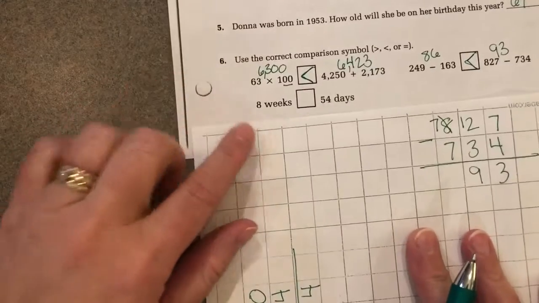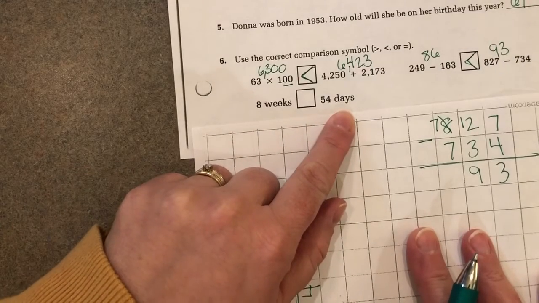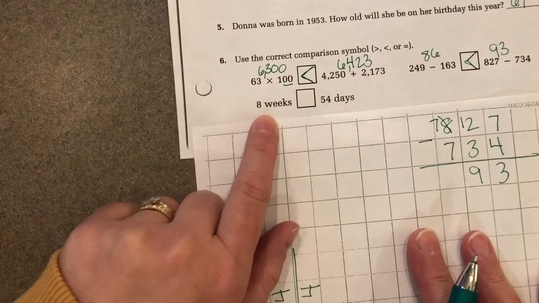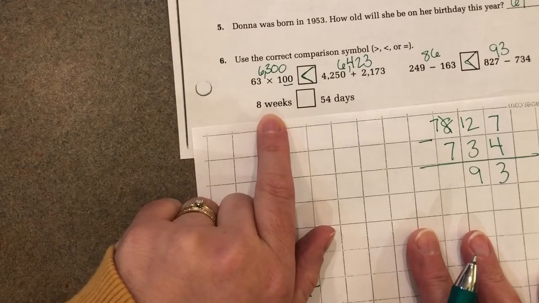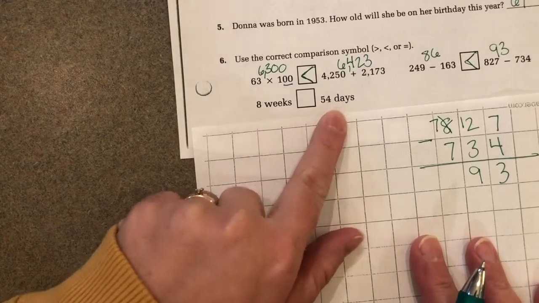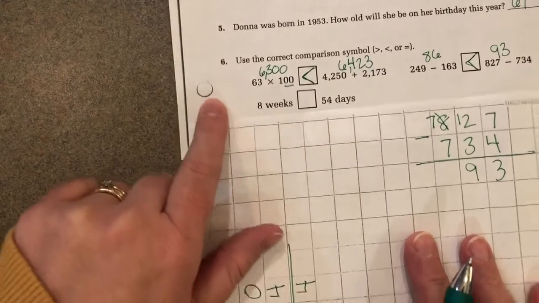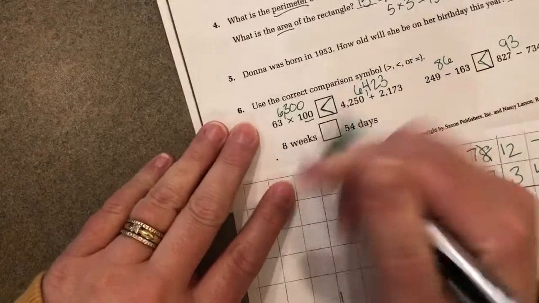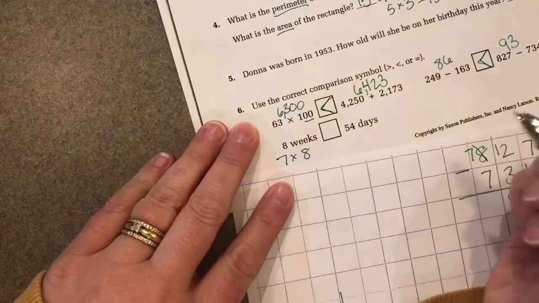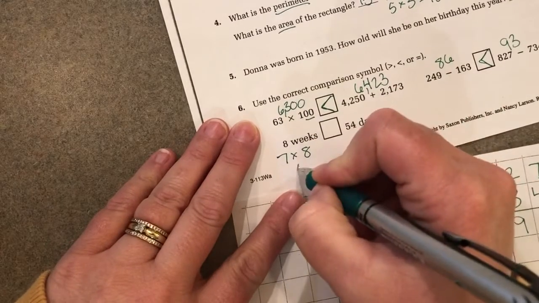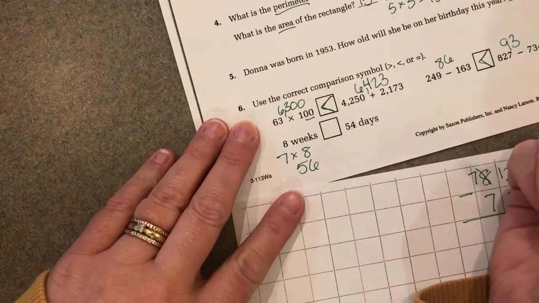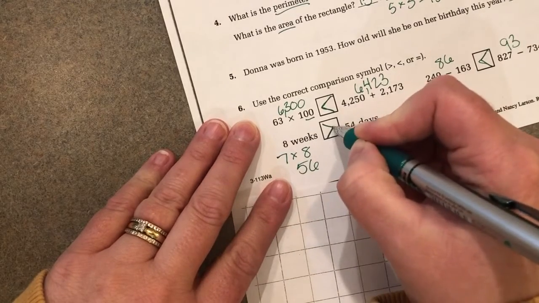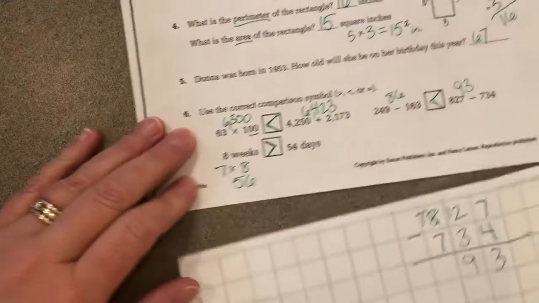Now, 8 weeks or 54 days. Well, we have to figure out how many weeks this is or how many days this is, because we need to be comparing the same things. And it's easier for me to multiply this than divide this, so that's what I'm going to do. How many days are in a week? 7, right? Times 8 weeks is 56 days and 54 days. So that means that is bigger.